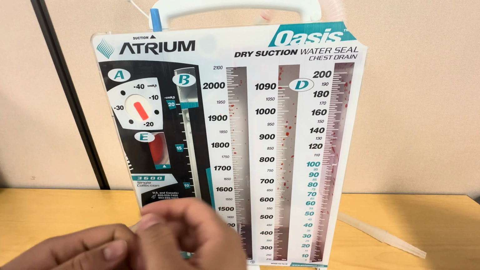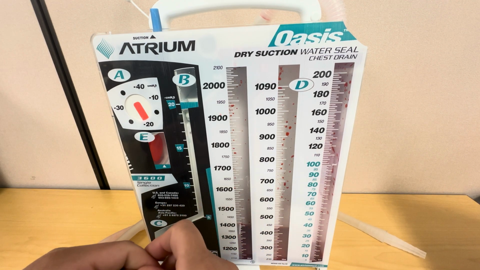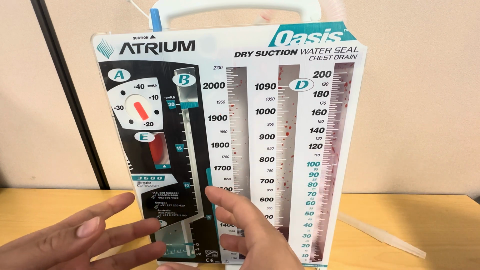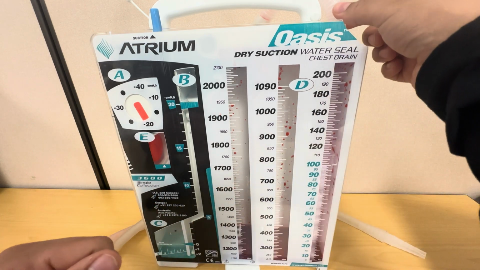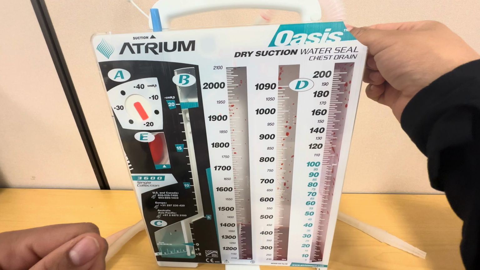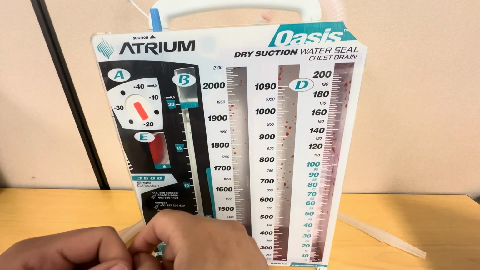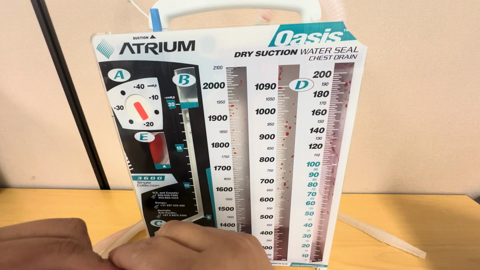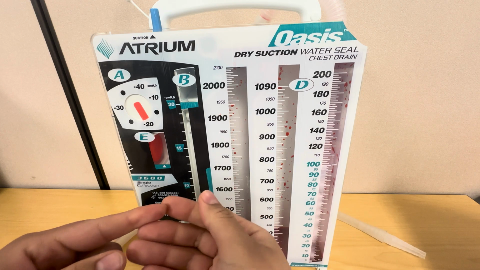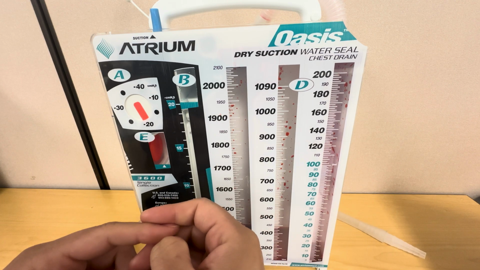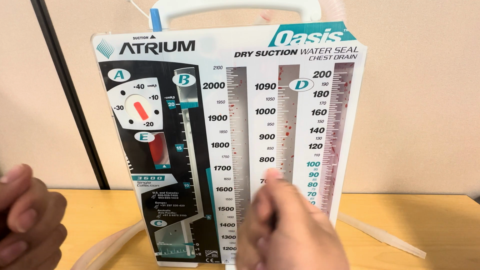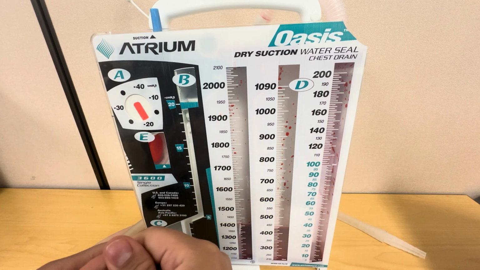If the system were to break, again, we would have our new system ready, and then we would just remove the tubing from this side and insert it into a 1-inch bottle of sterile water, and this is going to give us a water seal in the meantime while we go ahead and change the drainage system.